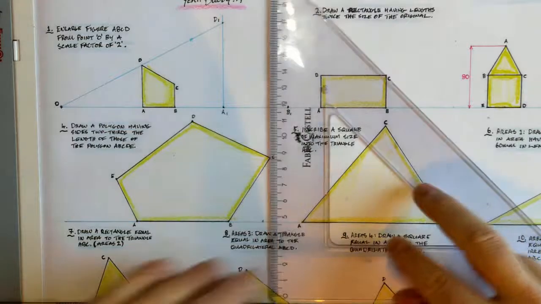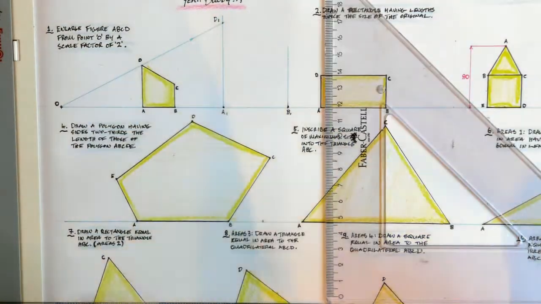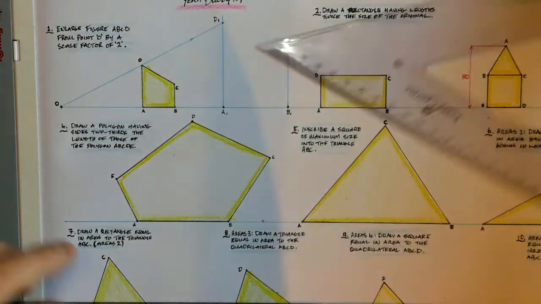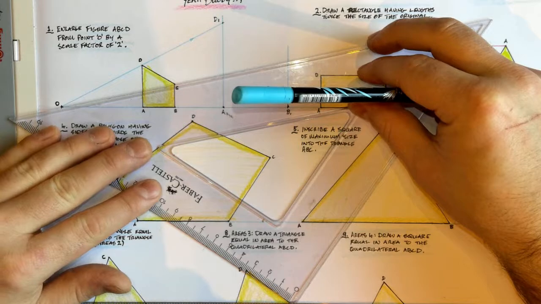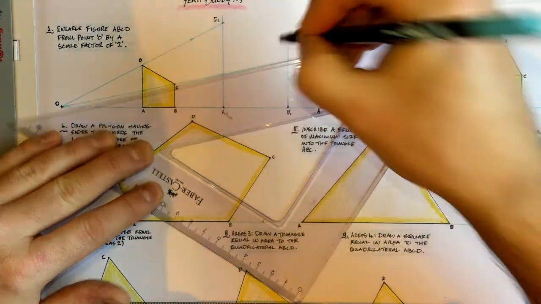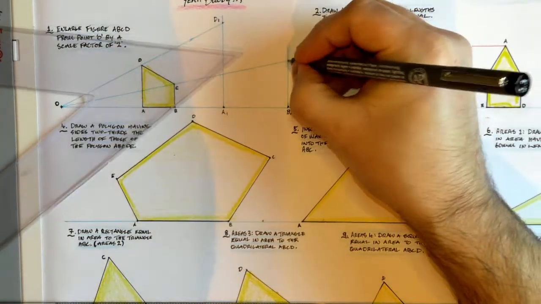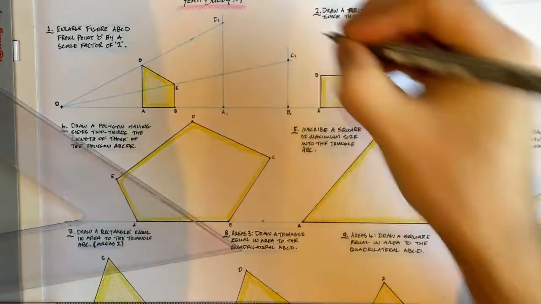From B1 again, I draw a construction line up. Then I go to point O and line it up with C, and I extend out to hit the line from B1 like so, and that gives me point C1.